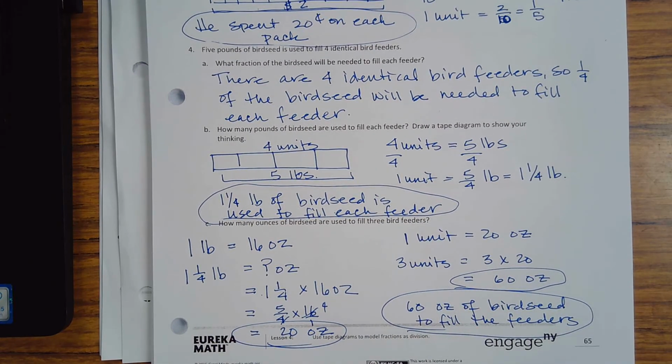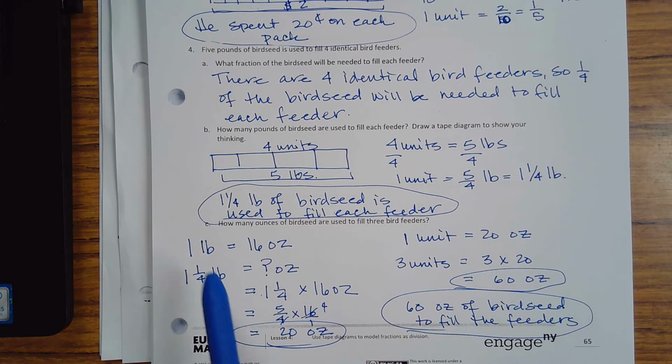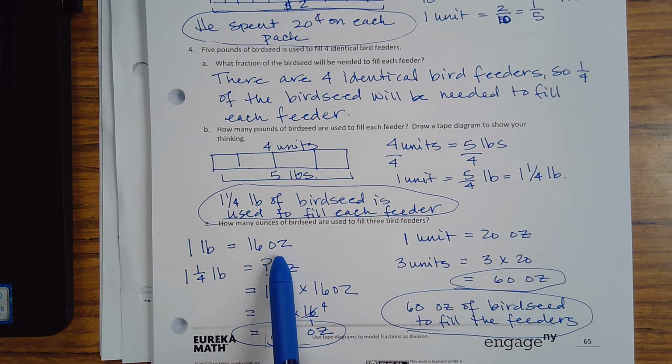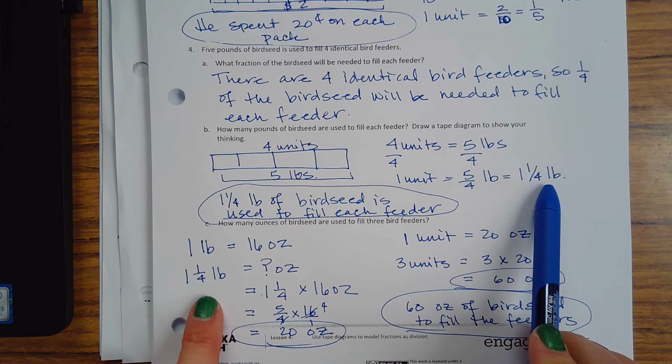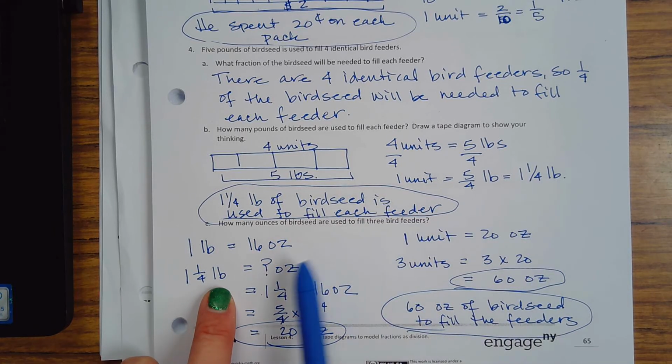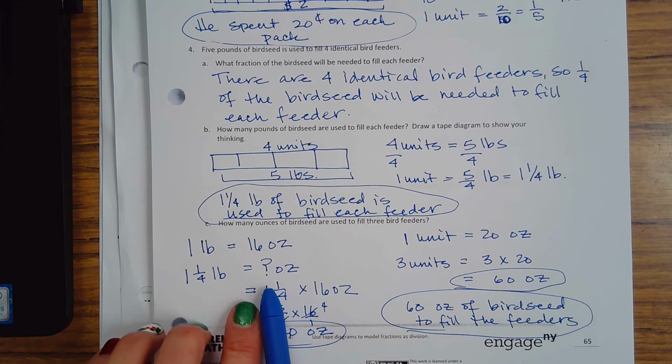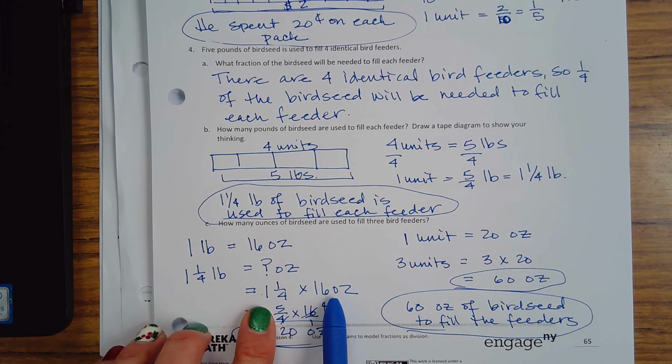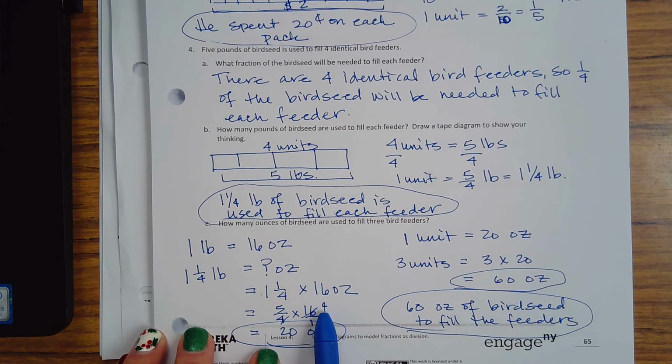Then, lastly, how many ounces of birdseed are used to fill 3 bird feeders? So remember, we have to come back to 3 bird feeders. So 1 pound is equal to 16 ounces. We have to take our answer from here. 1 1/4 pounds is equal to how many ounces? Well, 1 1/4 times 16 ounces, I can cross cancel and I get 20 ounces.